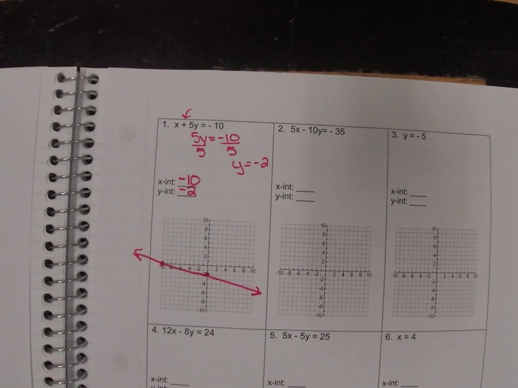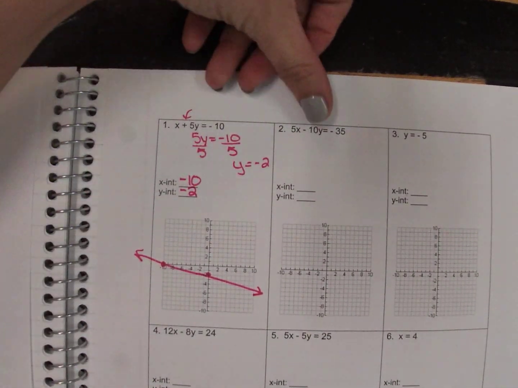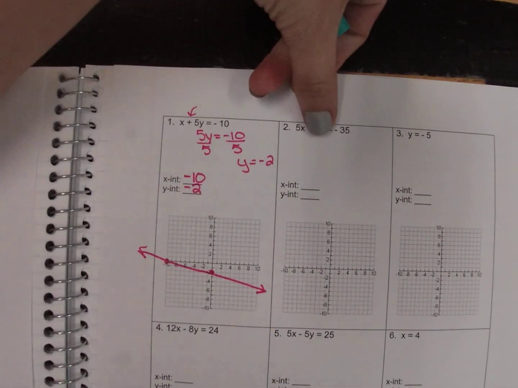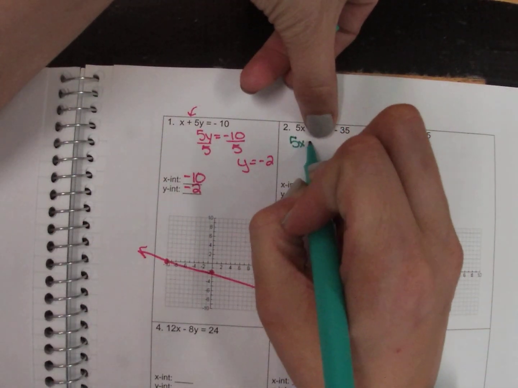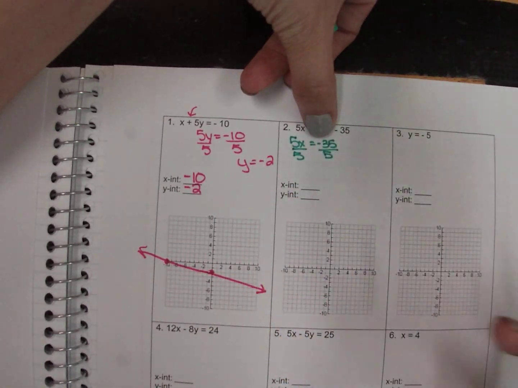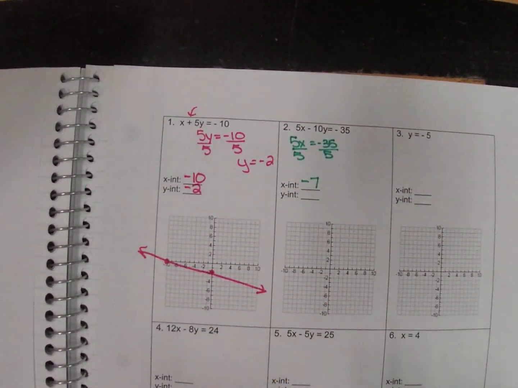Okay, so as we start to get that pattern down, this can go pretty quick, right? If I want to find my x-intercept, I'm ignoring my y. So all I need to do is solve 5x equals negative 35, which tells me that x equals negative 7.